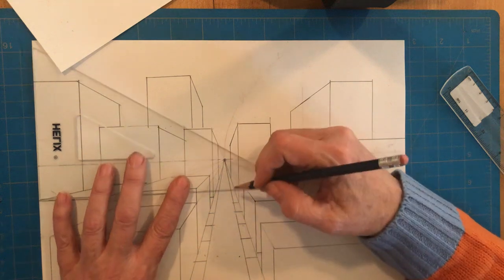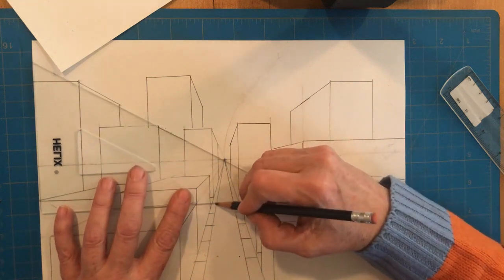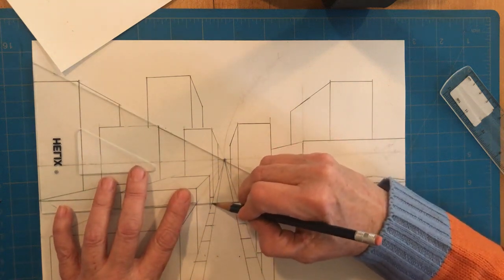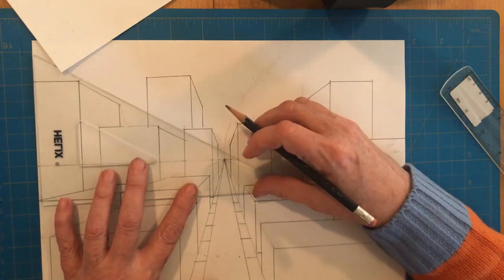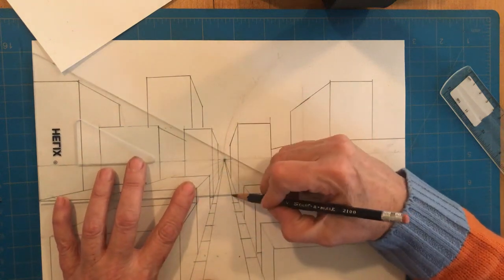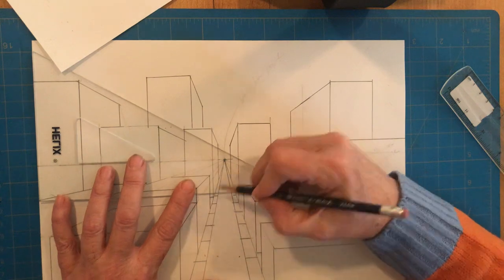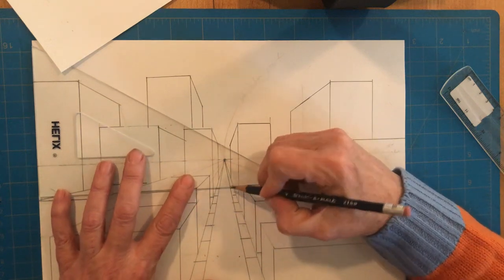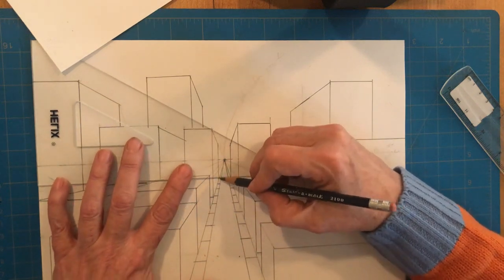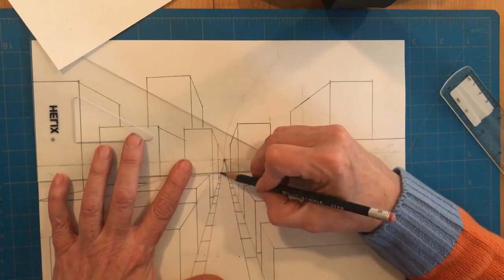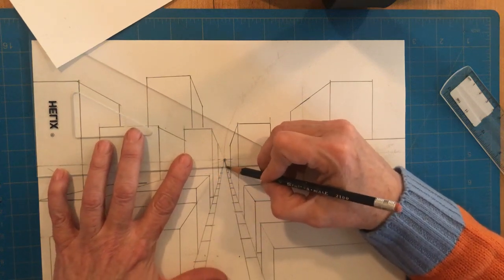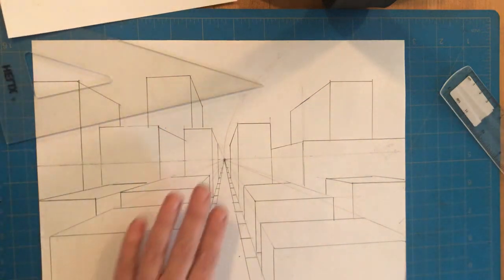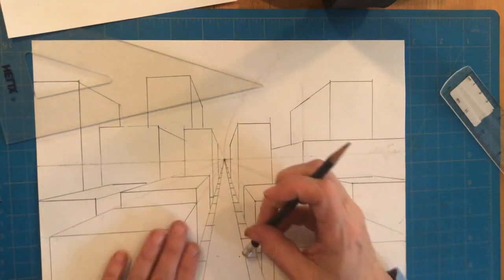Now, usually with drawing, we don't want to use those little mechanical pencils, because they break so easily, and it's hard to shade with them. But with perspective, they're good because you have a really nice sharp little dot of a point, and the sharper your pencil is with this, the better your drawing is going to be. So that's my sidewalk.